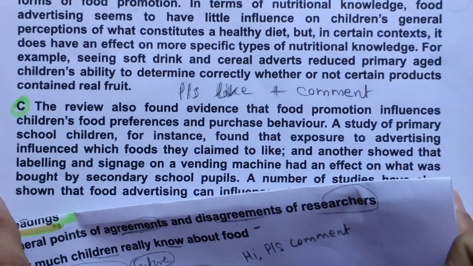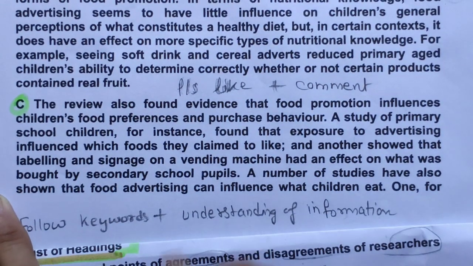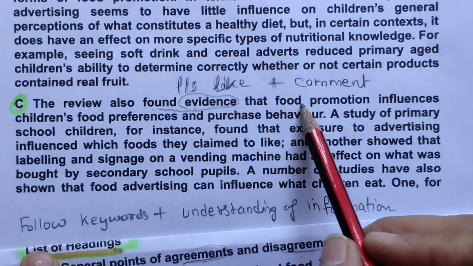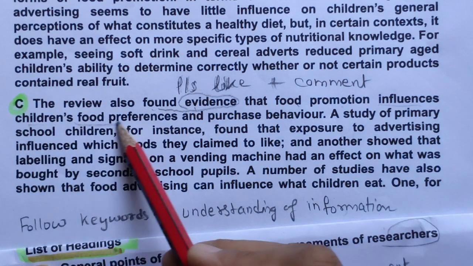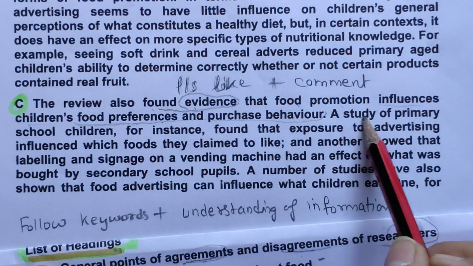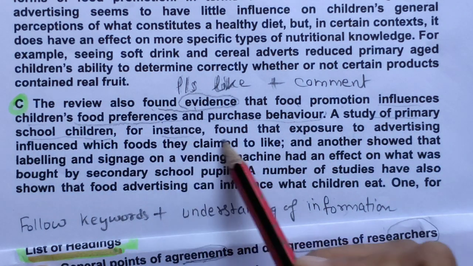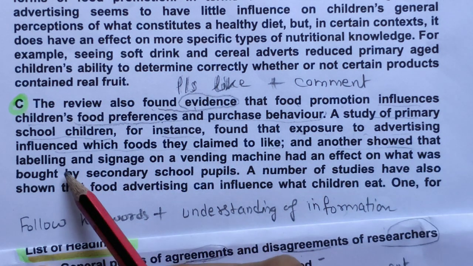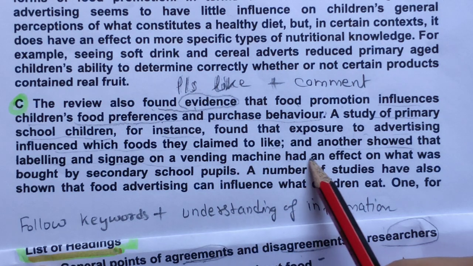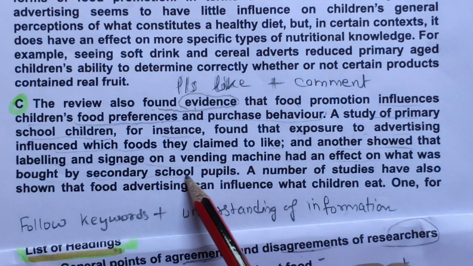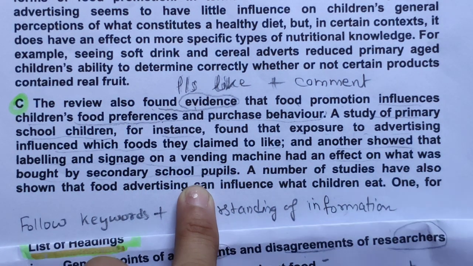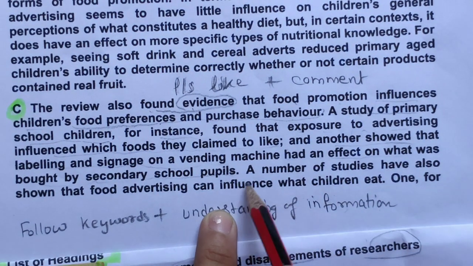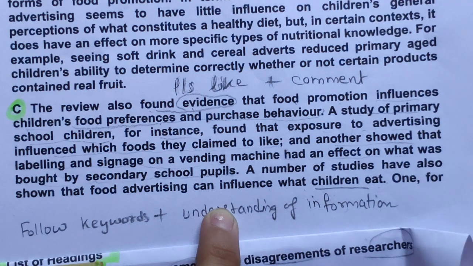Let's move to C paragraph. The review also found evidence. Now here evidence is also there that food promotion influences children's food preferences and purchase behavior. A study of primary school children, for instance, found that exposure to advertising influenced which food they claimed to like, and another showed that labeling and signage on a vending machine had an effect on what was bought by secondary school students. Okay. A number of studies have also shown that food advertising can influence what children eat. Okay.